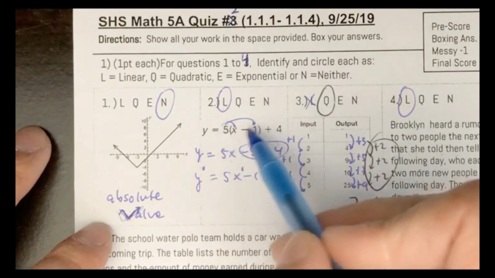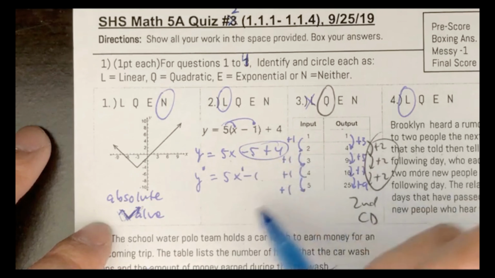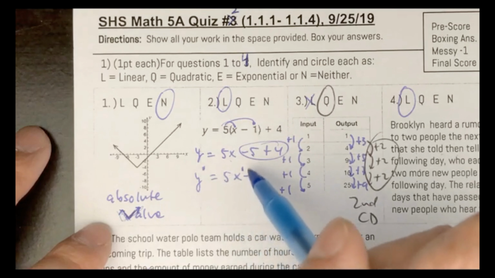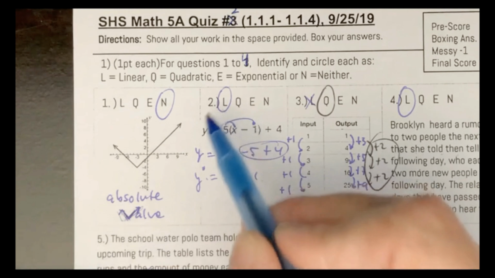Question number 2, if I distribute the 5, you get 5x minus 5 plus 4. y equals 5x minus 1, and notice the x and y are to the first power, so that would be linear.